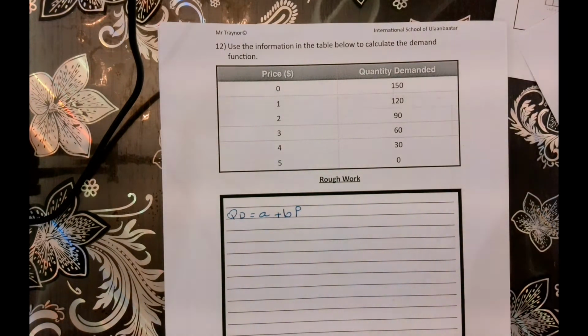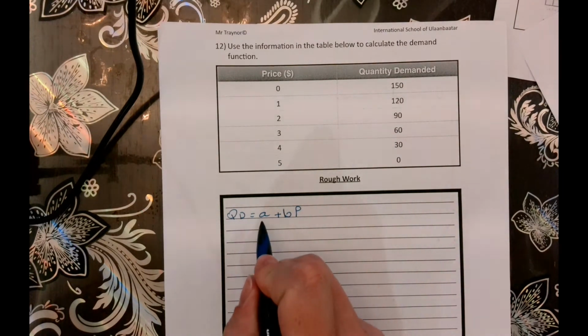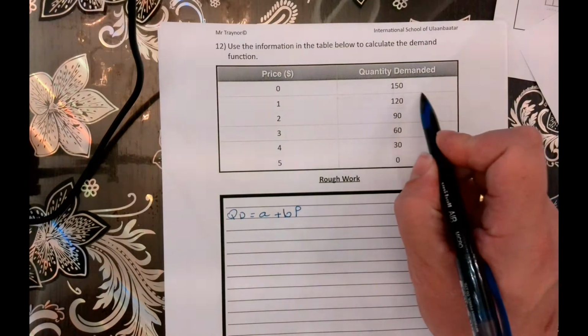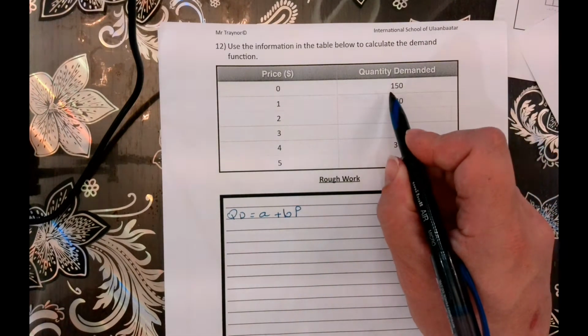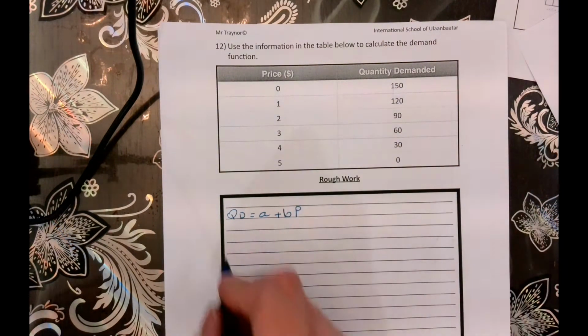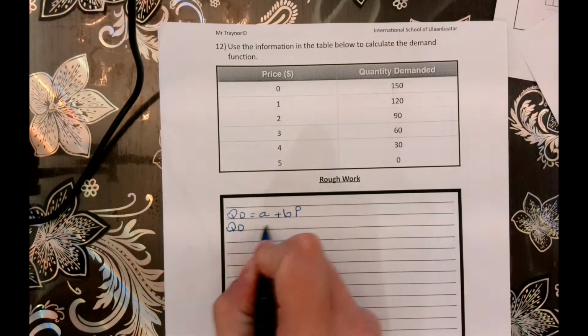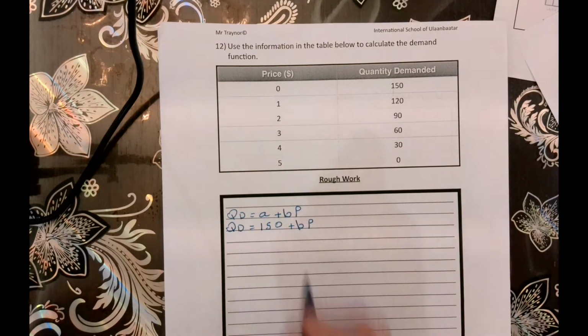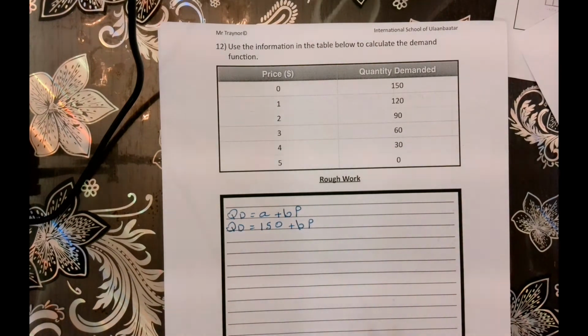What we have already said is the A is where it crosses the quantity axis. And this demand function is going to cross the quantity axis at a price of 0. So looking at this, we should know that 150 is demanded at 0. Therefore, we already know it's QD equals 150 plus BP. We are onto a winner already. We have literally done half the question.